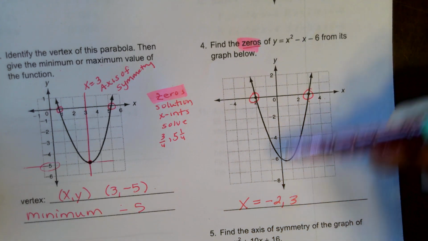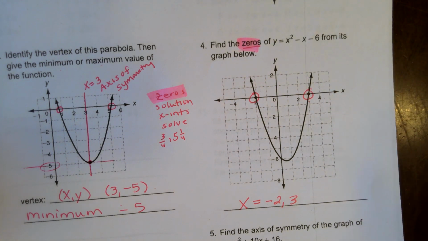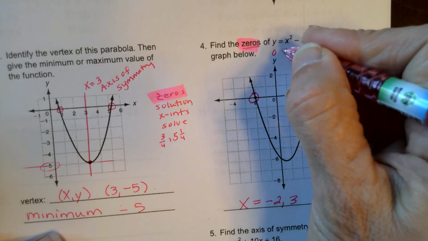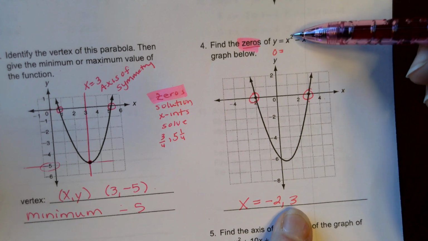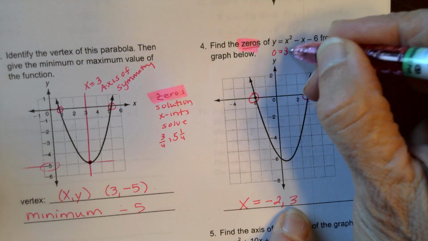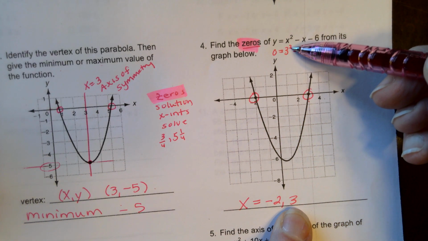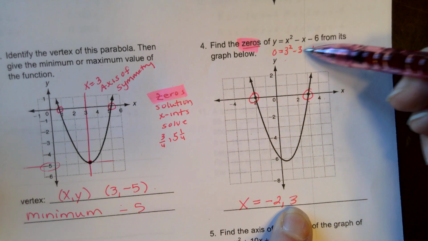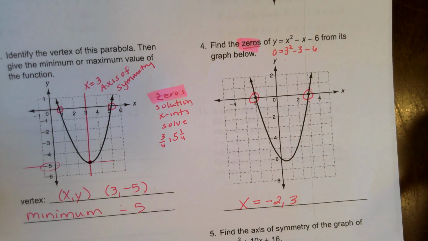And if you put either of those in here, you're going to get 0, aren't you? That's why they call them zeros, because when you put it in, you will get a 0. Let's just try the positive one here. 3 to the second, just so you can see what I'm saying. 3 to the second is 9, minus 3 is 6, minus 6 is, ding, ding, 0. And the same will work with the -2.